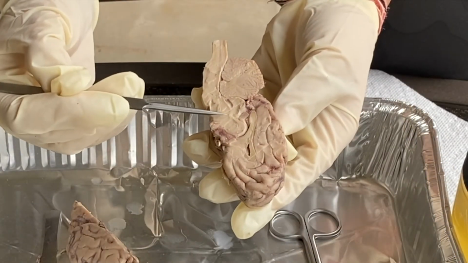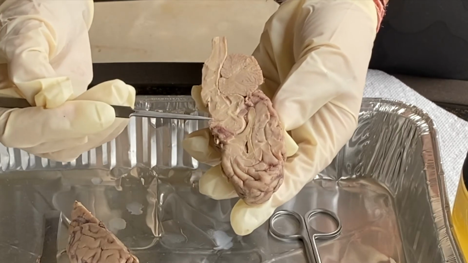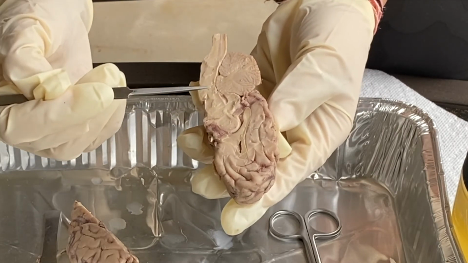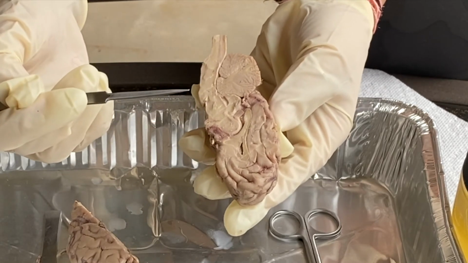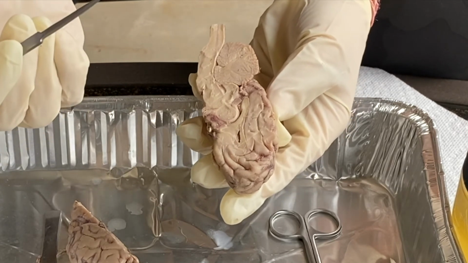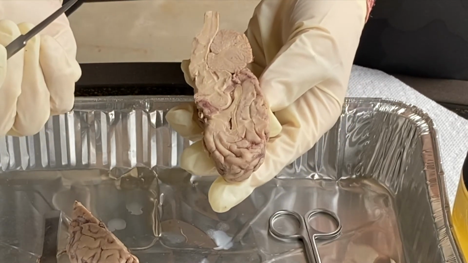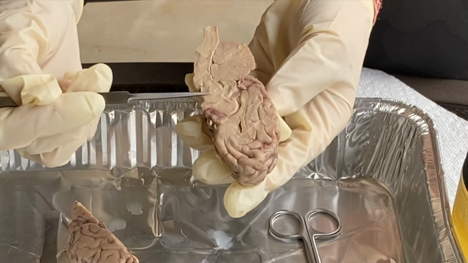So this part is the midbrain, which is basically located in between your hypothalamus, which is here, and your pons that starts here. It's associated with hearing, vision, motor control, your sleep and wake cycle, so your circadian rhythms, as well as arousal, alertness, and temperature regulation.